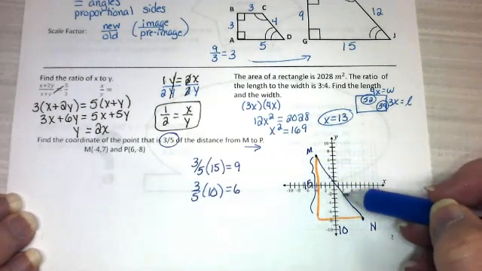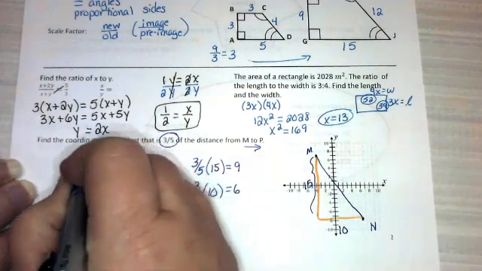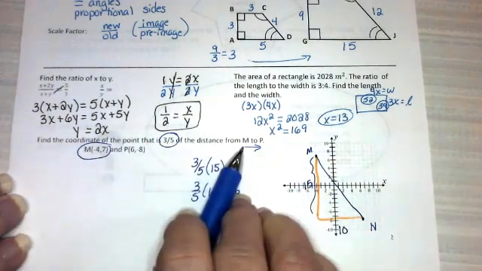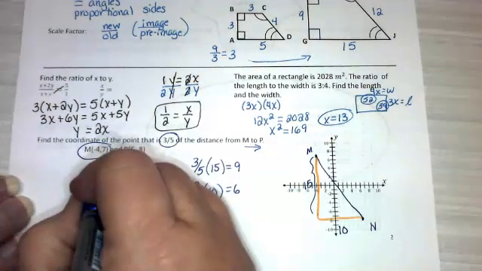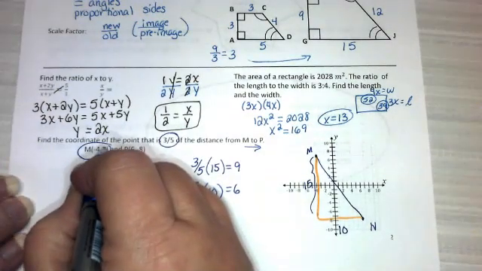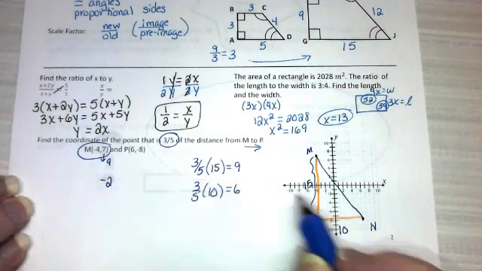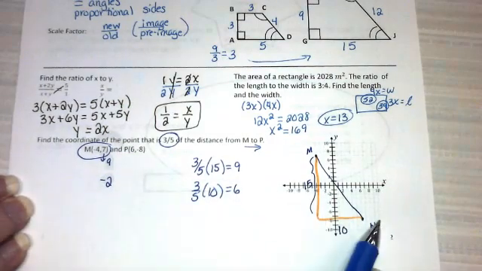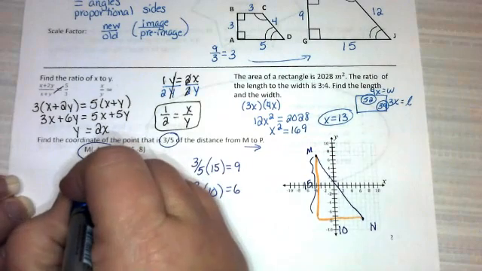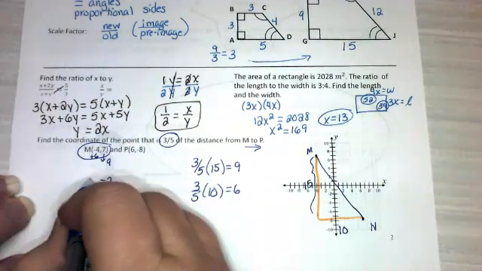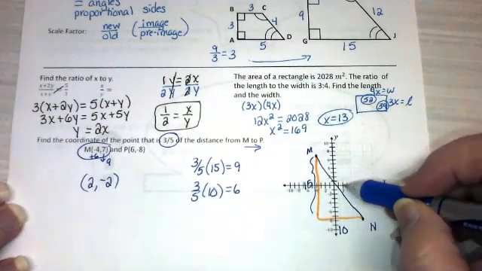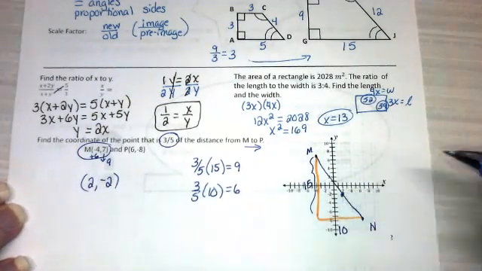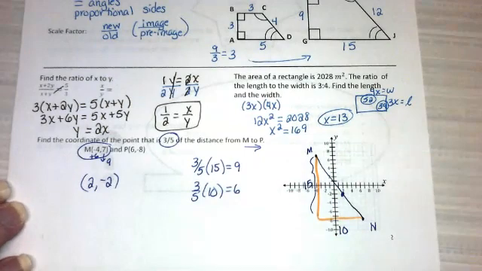You can count that on your graph, or you could start at M. Notice they told us to go from M to P. So if I go down 9, that's from the 7. 7 minus 9 is -2. If I go to the right 6, that's plus 6 from the -4, and I should end up at 2, -2. Looky there, it's a point on my line.